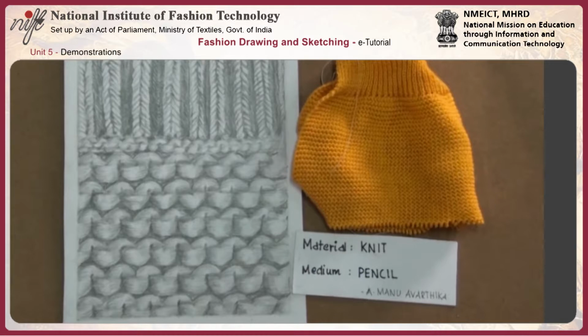Here, observe a knit fabric that's kept for reference. The rendering is done using pencil. If you watch the knit fabric properly, you will see that the knit fabric is made up of two parts.